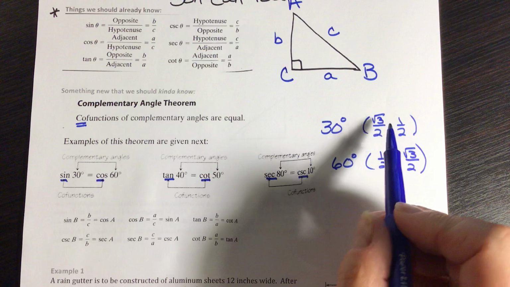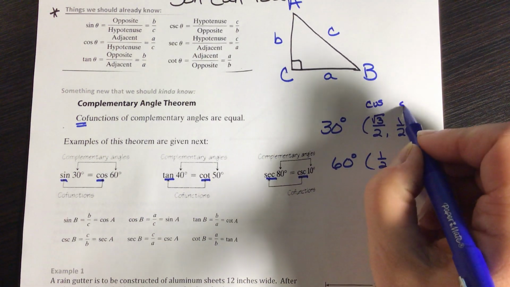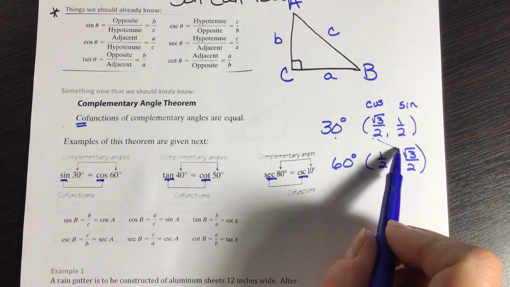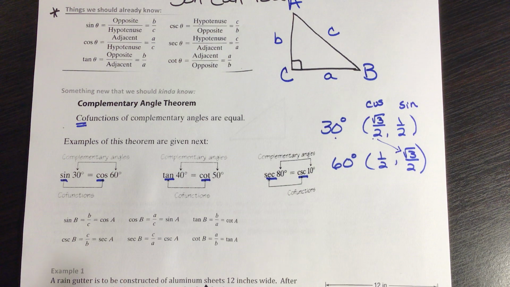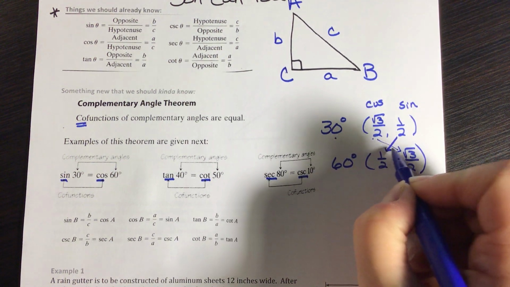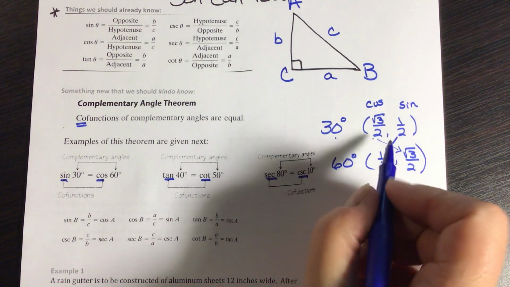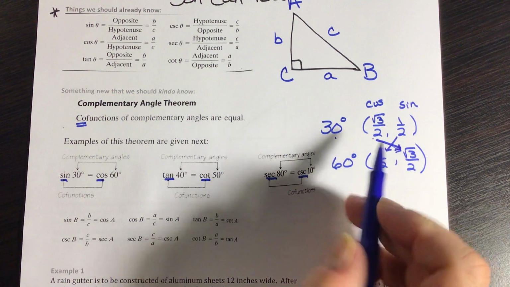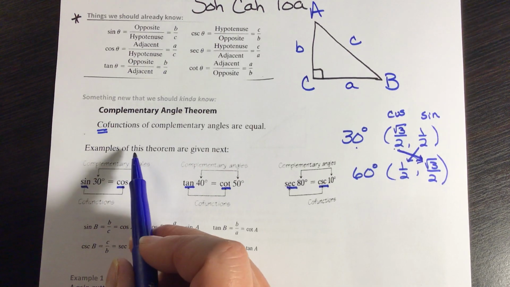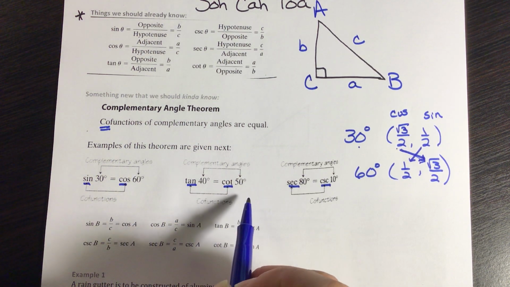All right, so remember this represents cosine and this represents sine. So the cosine of 30 is the same as the sine of 60. And the sine of 30 is the same as the cosine of 60. So we already knew that these were the same numbers. This just gives it a name for a theorem, and that works with any complementary angles.